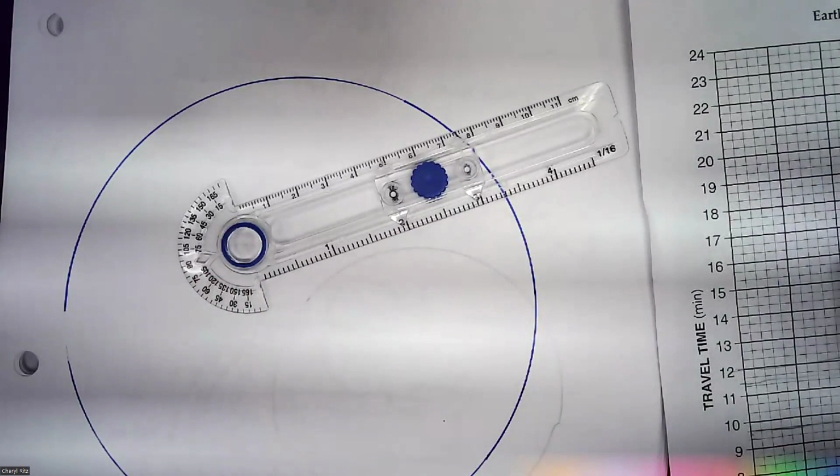For this, you might need to clear your desk of stuff. So if you've got your binder and your notebook and your phone and 18 other things on your desk, you might need to give yourself some space. So go ahead and draw yourself some circles of different sizes to get comfortable with it.